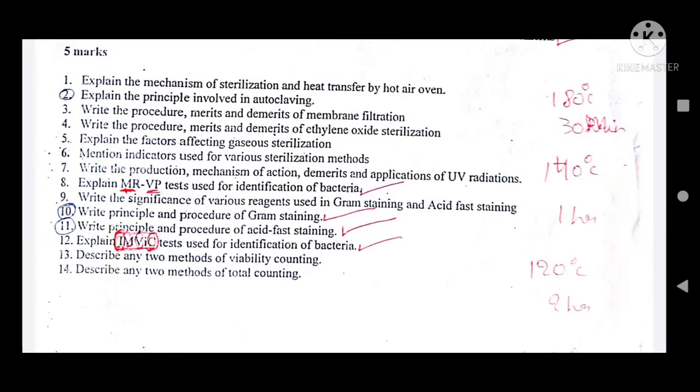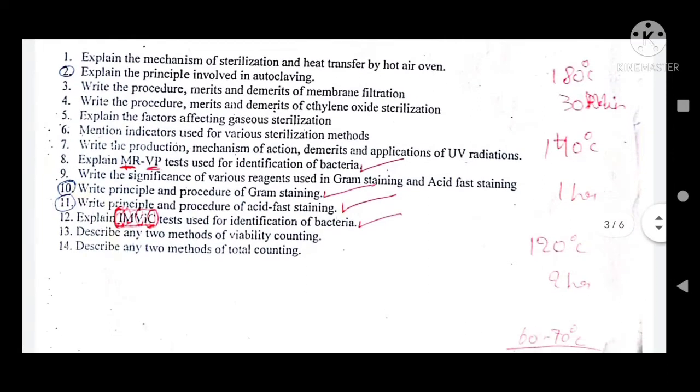Sixth, mention the indicators. Which are the indicators we have to use for various sterilization methods. Then the next question for 5 marks is write the production, mechanism of action, merits, demerits, application of UV radiations. UV radiation is also a technique of sterilization, which is used to maintain sterility, my dear brothers and sisters.